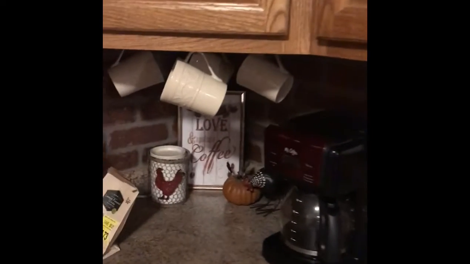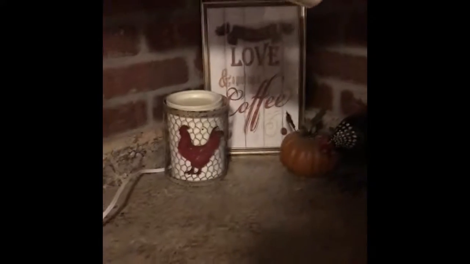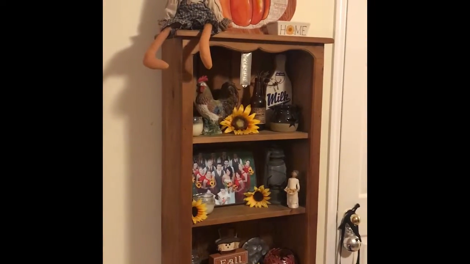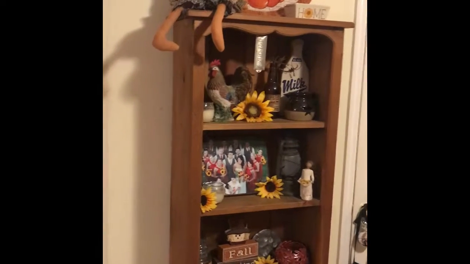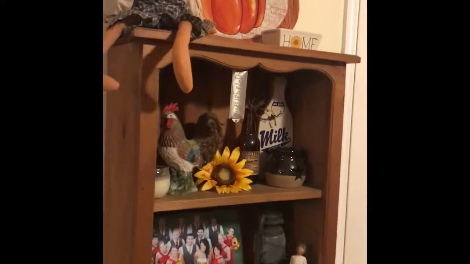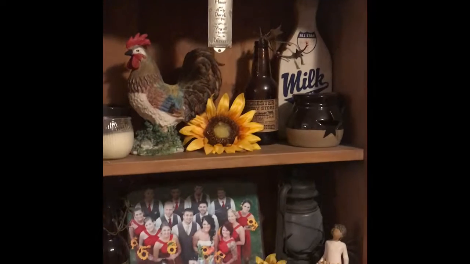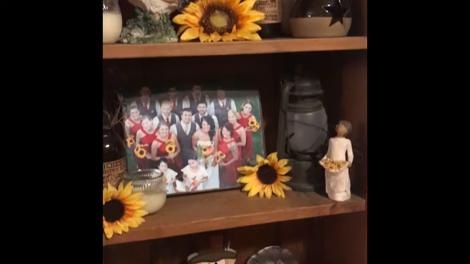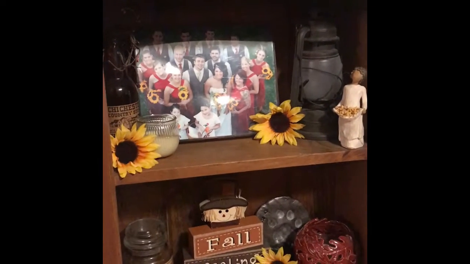touch them. And then over here I have a little coffee nook. I just add little simple decor to kind of liven it up over there, depending on the season. And then I have this really cute little hutch, and I over decorate this because it's one of the focal points in my kitchen. And I just like to add a little bit of personalization with a picture or two, and then keep a common theme like the sunflowers.